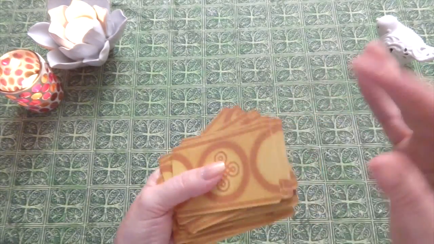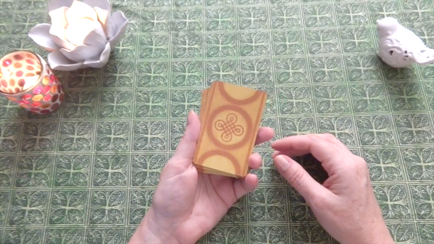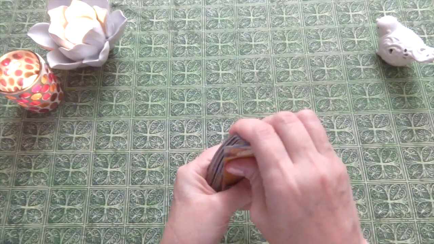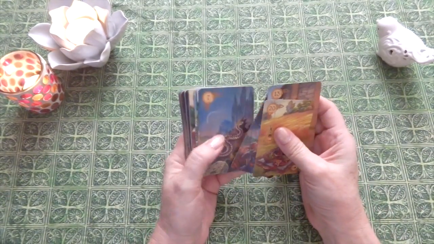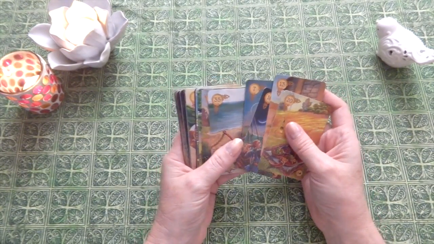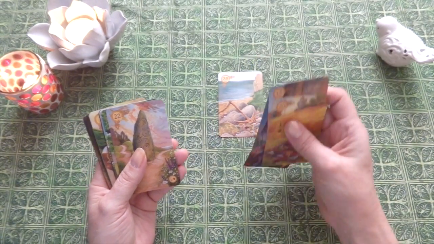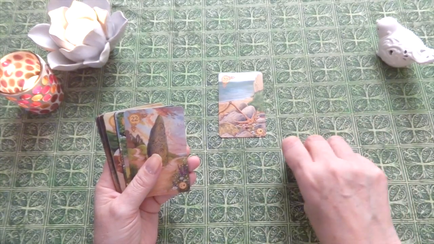So we're going to use the anchor card for the significator. We shuffle the cards and then flip them over so that we can see the actual images, and we look through and find the anchor card. So here's the anchor card, and we're going to place that down. I know this is going to feel awkward, although we actually have the right amount here.